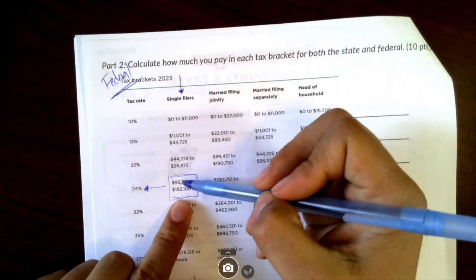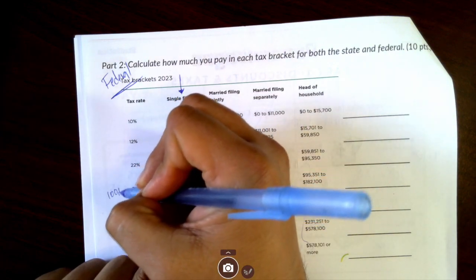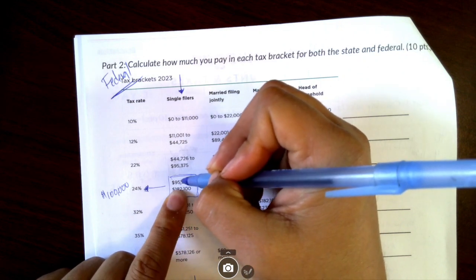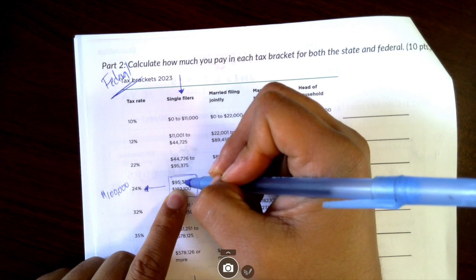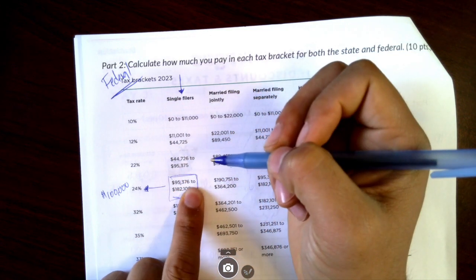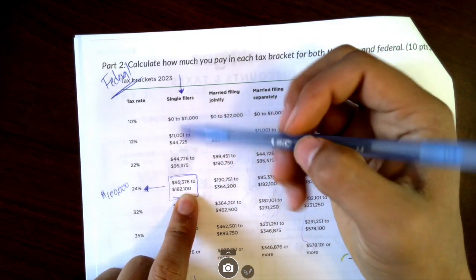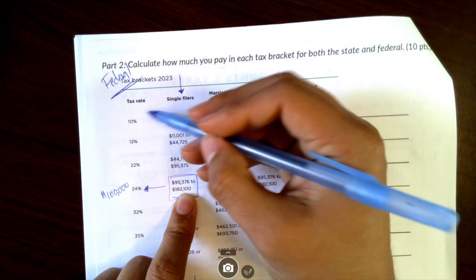So you're gonna pay 24% if you only earn $100,000. You're only gonna pay 24% for every dollar over 95,376, up until 182,000. All the amount less is actually gonna be taxed at that amount.